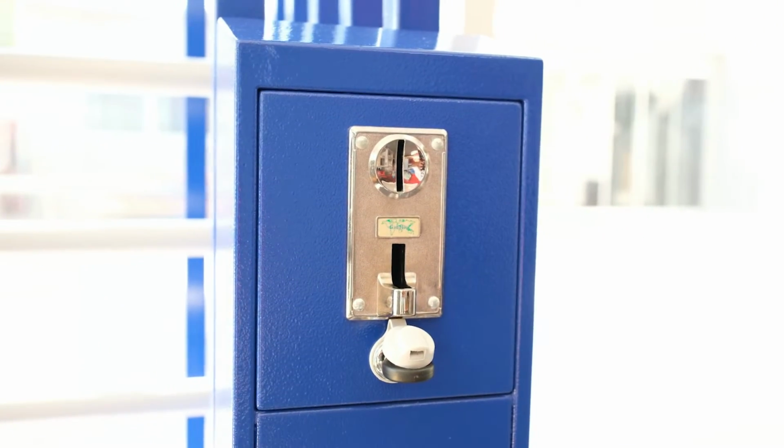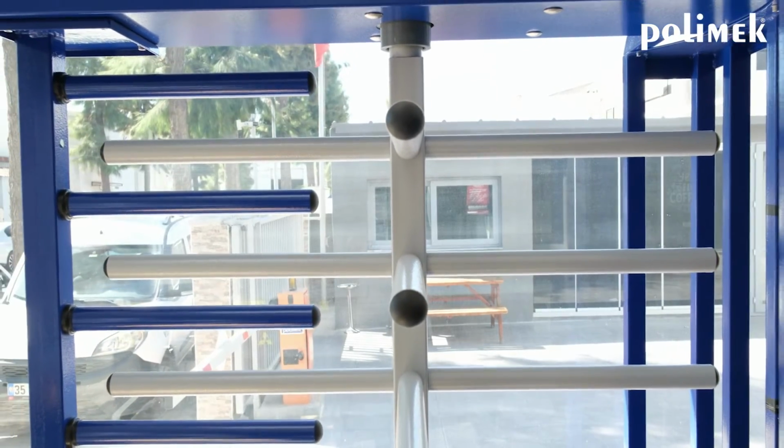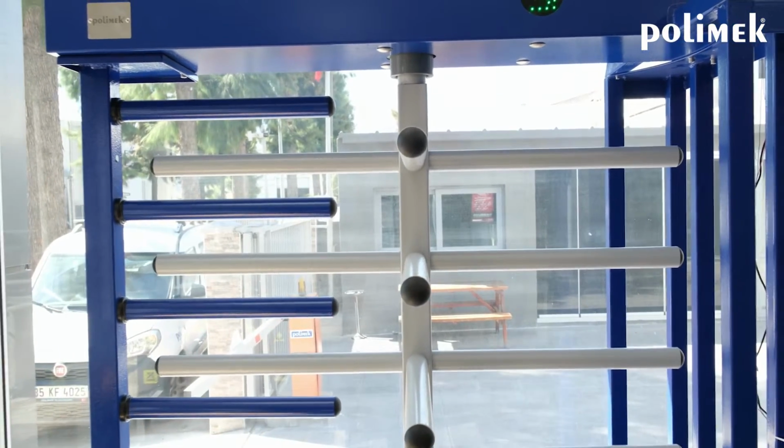Schools, hospitals, and governmental facilities are often limited in budget. Besides, the entrances to stadiums, amusement parks, and water parks are often located outside. It is necessary to choose turnstiles for open-air installation.